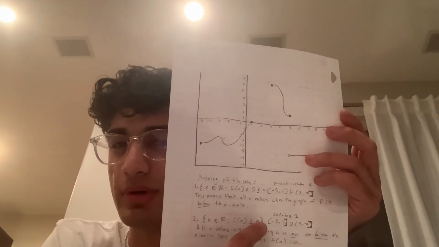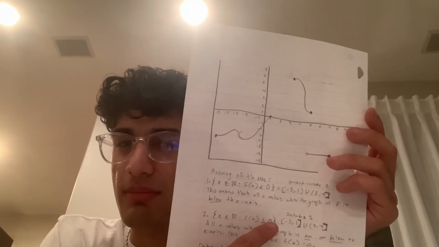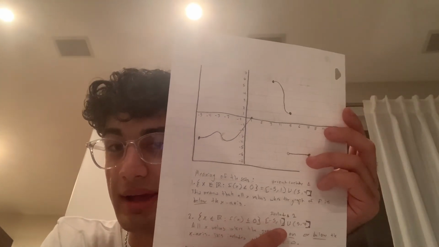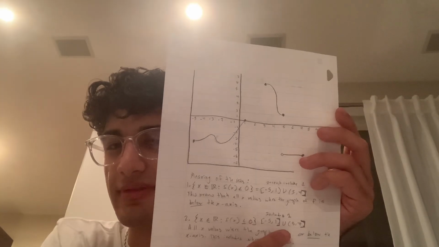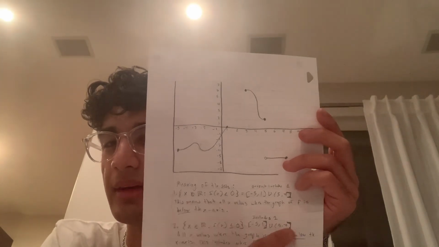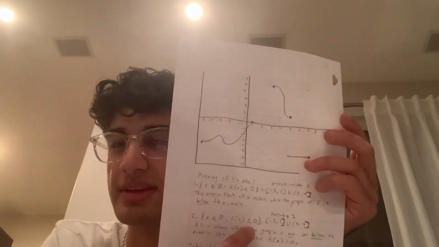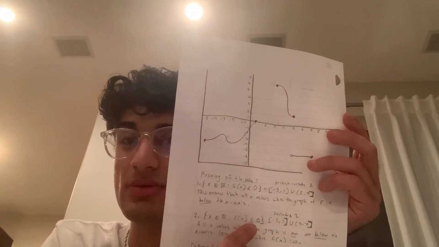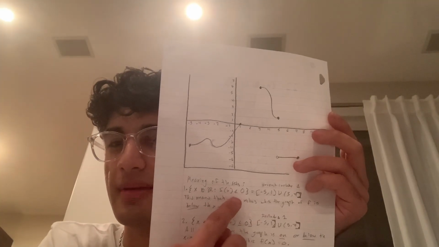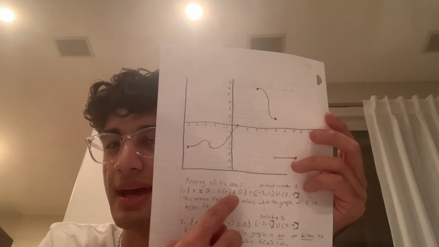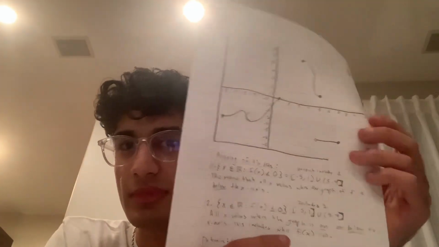And the answer I got for that one was bracket -5 comma 1 bracket, and then unioned it with parentheses 5 comma 7, and then ended it with a bracket. So everything's the same except we include this one now because of this less than or equal to sign, rather than this one that's only a less than sign because we didn't include 1 up here. And it just says all x values where the graph is on or below the x-axis, and this includes where f of x equals 0.